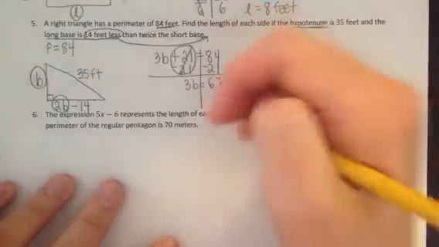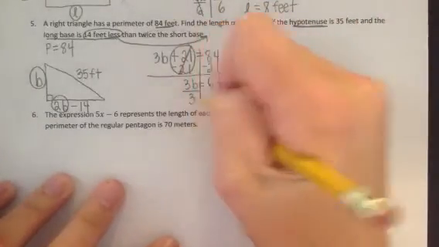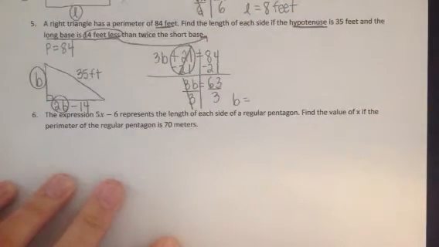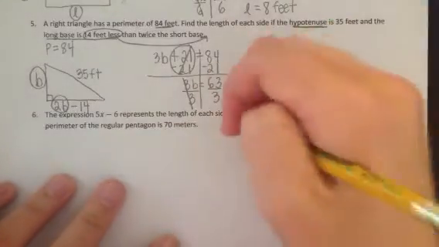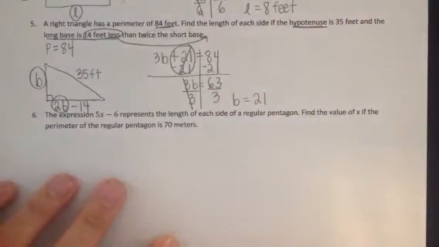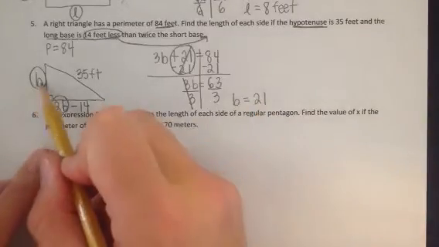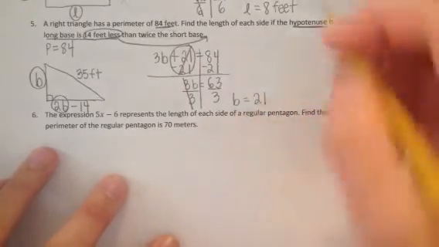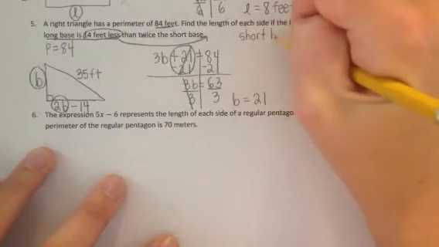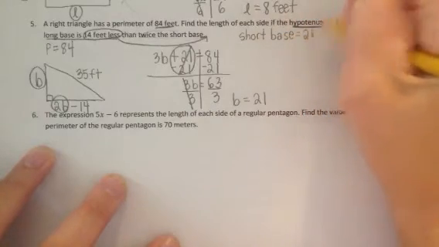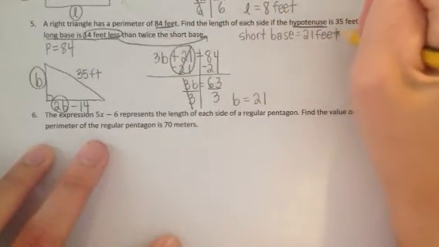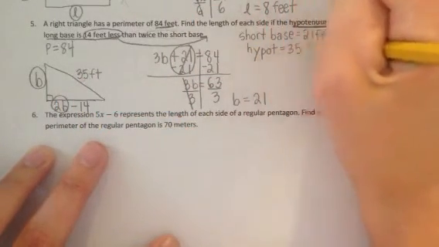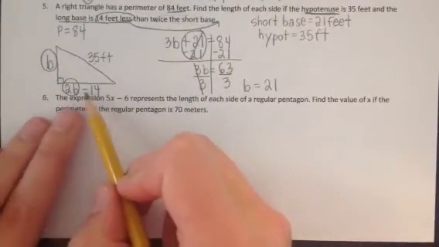Alright, divide by 3. So we get B equals 63 over 3, that's 21. So that's our short base, remember? And what is the question asking? Find the length of each side. So short base equals 21, and we're talking about feet again. Feet. We know the hypotenuse is 35. They already gave that to us. So hypotenuse is 35. And then now we need to plug in to find this long base.